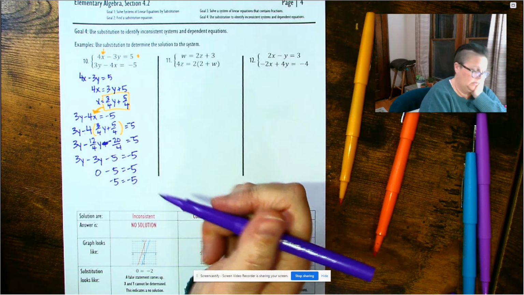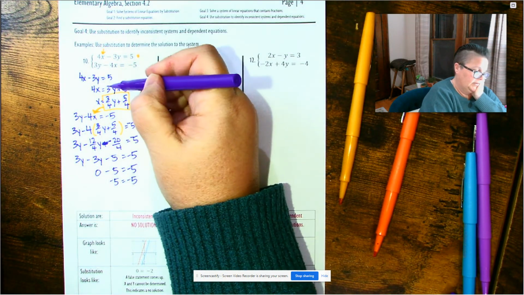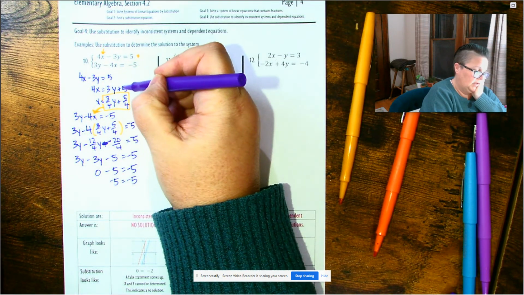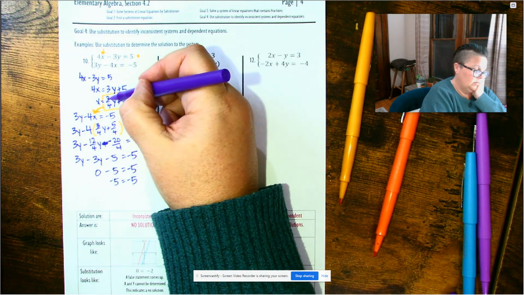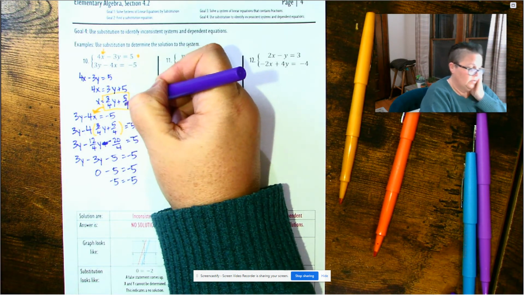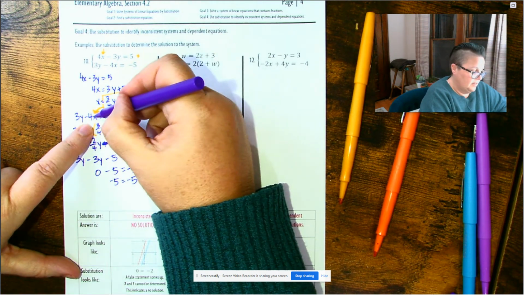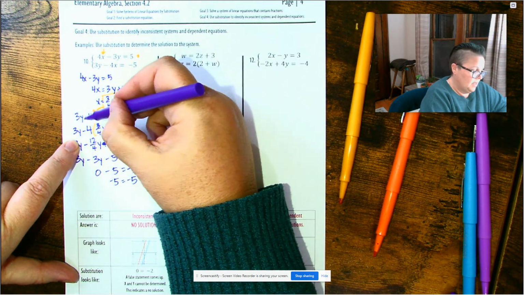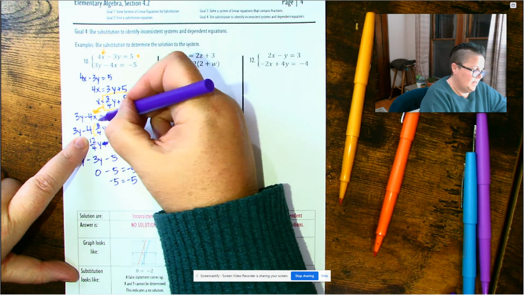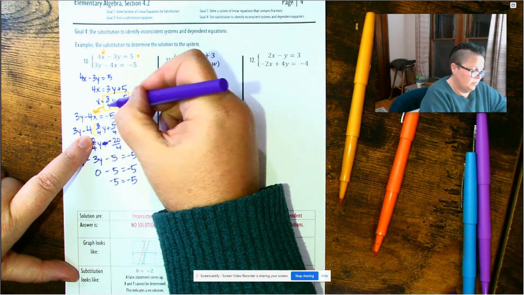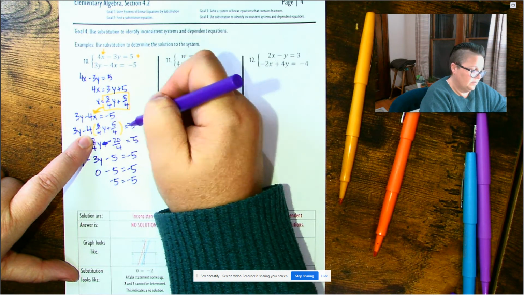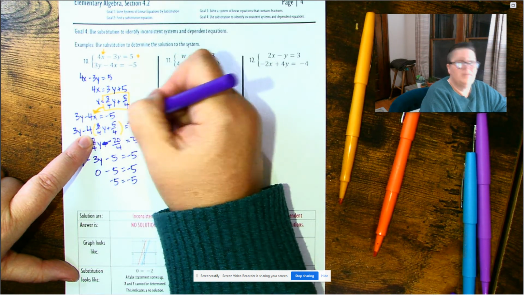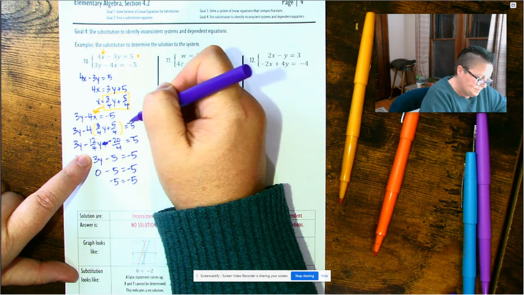Let me double check. 4x and 3y, I get 5. Divide everything by 4. x is equal to 3/4 y plus 5/4. I'm going to put all of this in. I kept the 3y. I kept the minus. The 4 came down. This x gets replaced by everything in here: 3/4 y plus 5/4 equals a negative 5. That's the mistake I missed the first time.